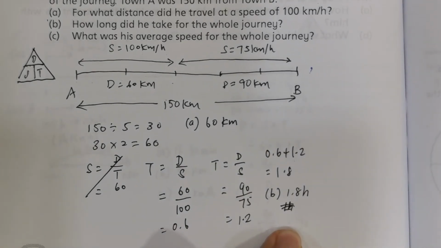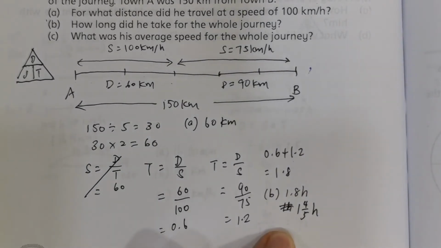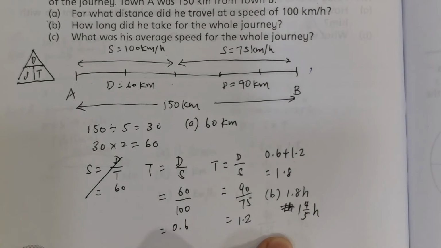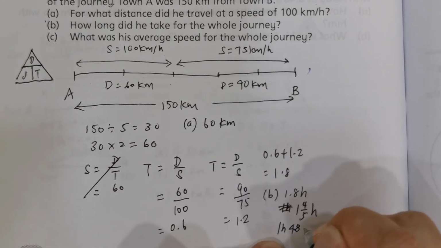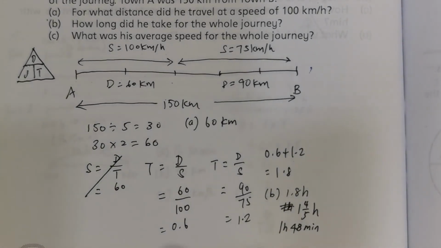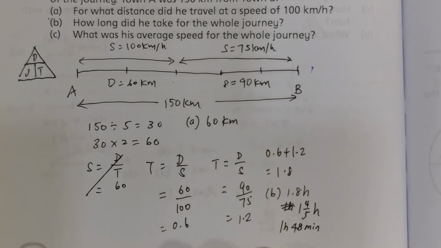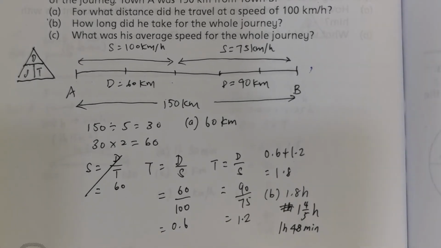8 over 10 times 6, 4 over 5 hours, or 1 hour 48 minutes. Now, we will be able to accept all three answers, but I will really strongly suggest if they did not ask you to leave your answer in hours and minutes, do not do that. Otherwise your conversion may be wrong sometimes and then you make careless mistakes. If the question is very specific, they say leave your answer in hours and minutes, then you do that.